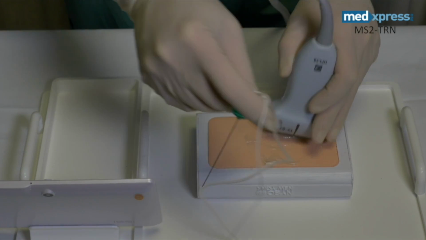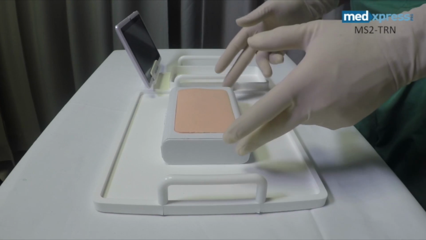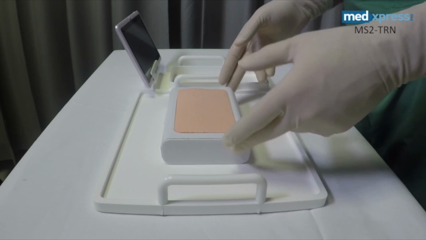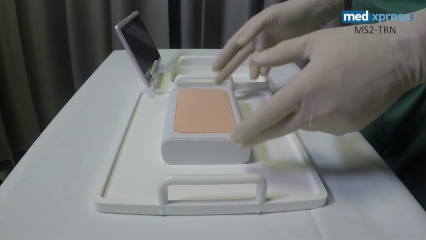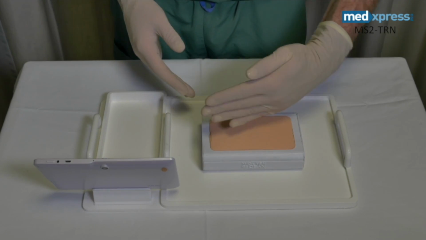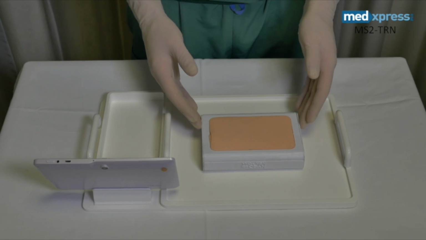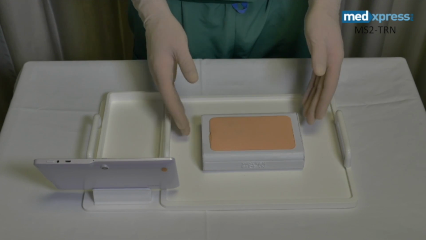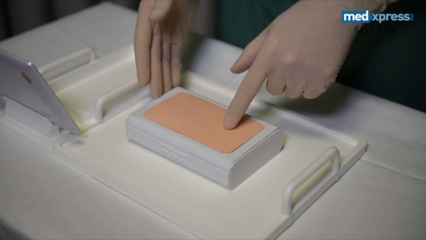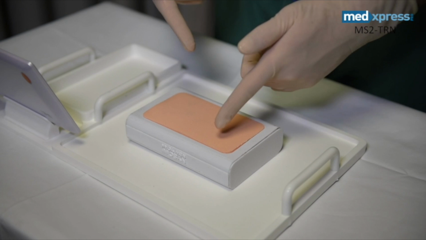In summary, the Essential Trainer Mini-Sim is an important and valuable tool to learn ultrasound imaging of anatomical structures such as nerves and vessels in cross-sectional, oblique, or longitudinal planes, as well as to train the operator how to guide the needle towards those anatomical structures using either out-of-plane or in-plane techniques.